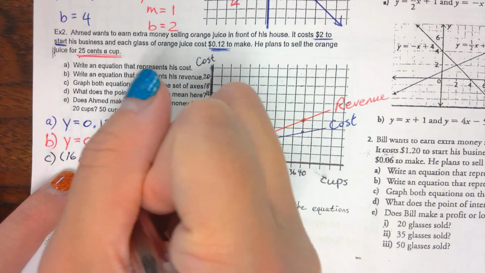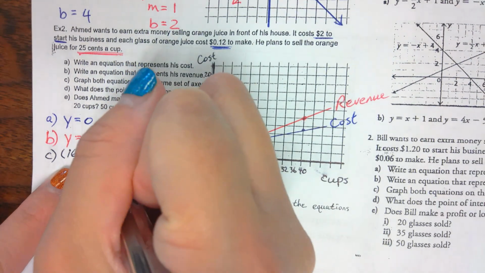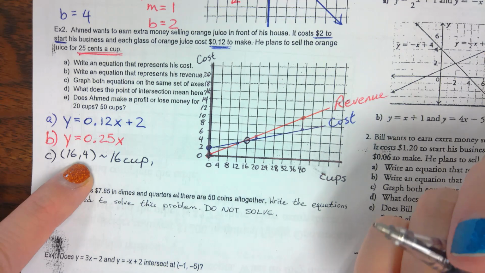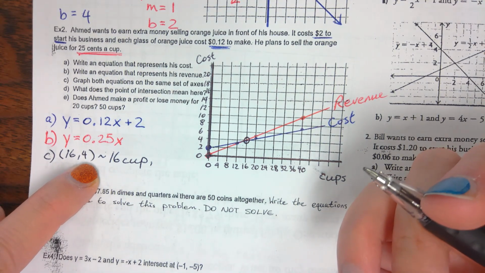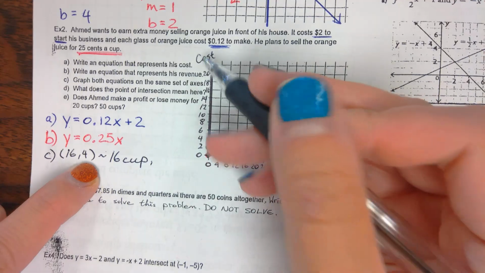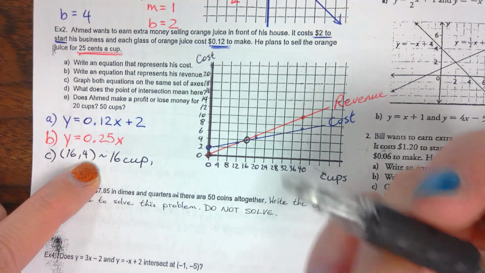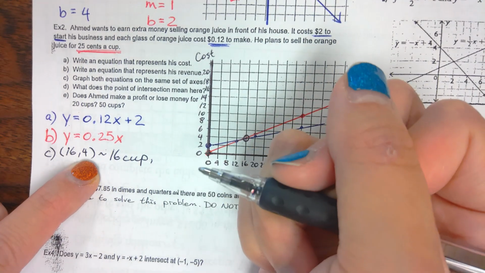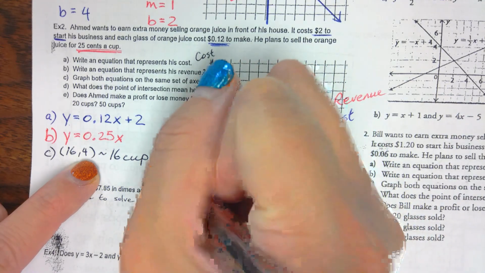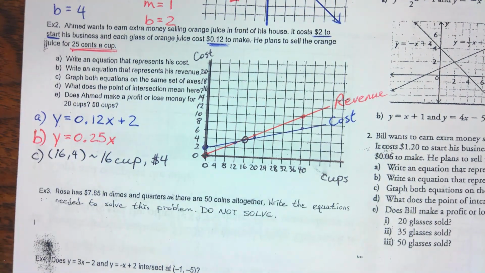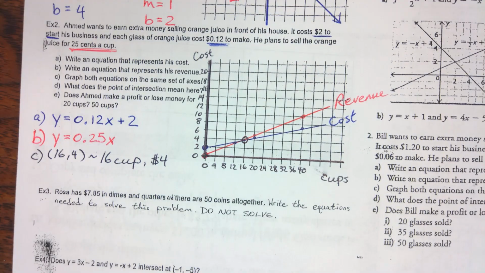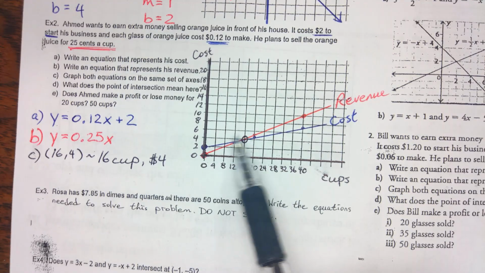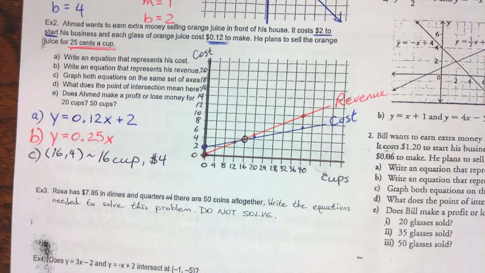So what does that 16 represent? 16 cups. And what does that 4 represent? Look at my y-axis. That's why at the beginning we labeled it. So what is the 4? What's the unit? Dollars. Perfect. Okay, so Derek put it in very good terms. He said, if Ahmed can sell 16 cups, then his break-even point is at $4.